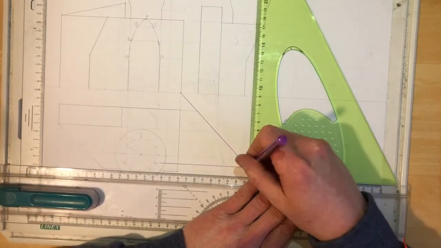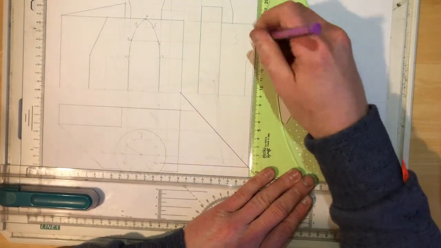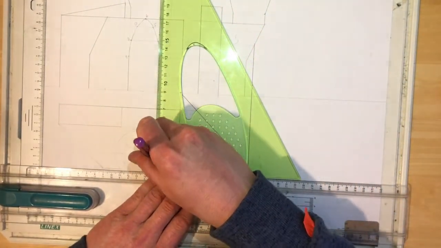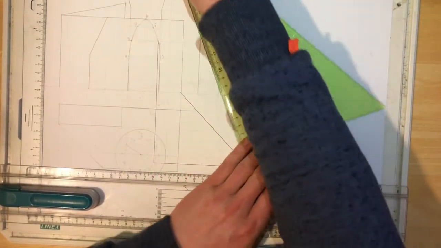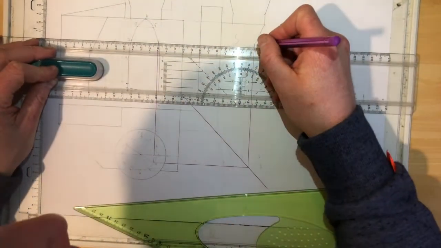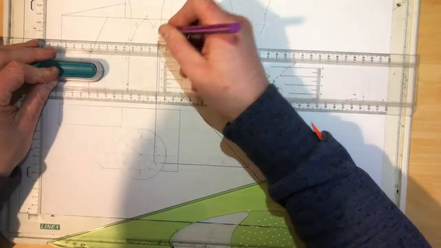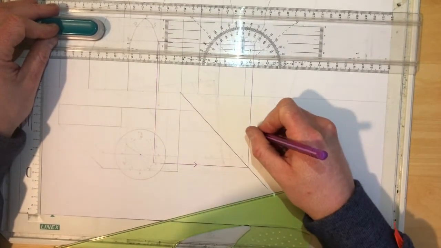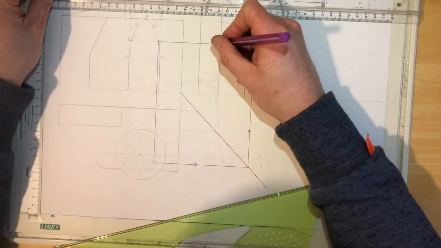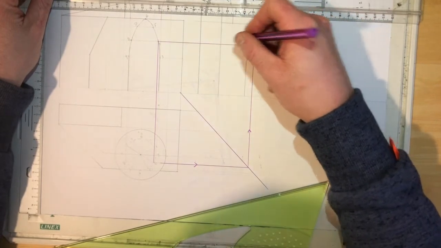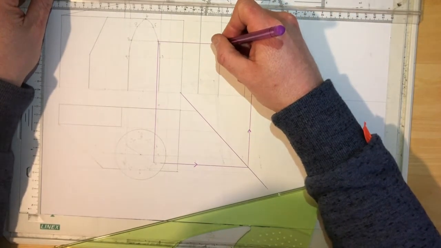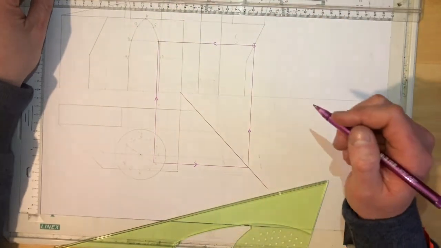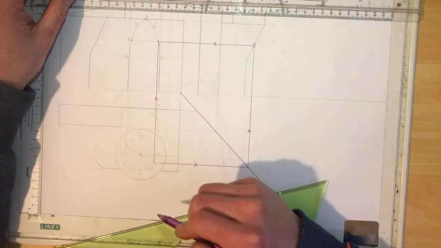Up vertical to where it hits our slanting face. Bring up vertical here. Where the two meet, that'll give you a point. So across, up, where it hits our point here, bring it across, and bring this up here, where the two cross over gives you your point. You do that for every single point you need.